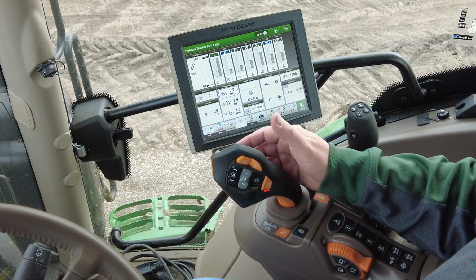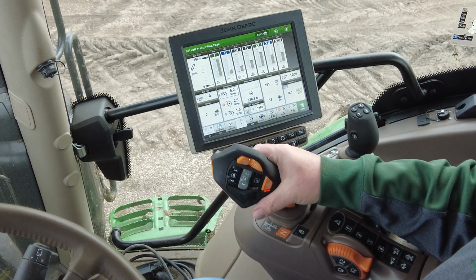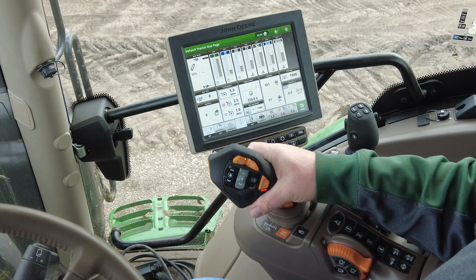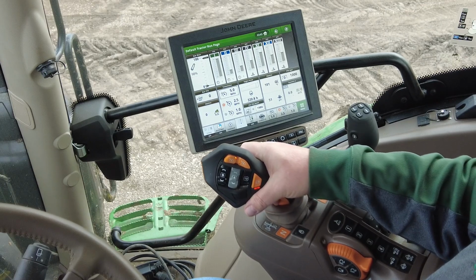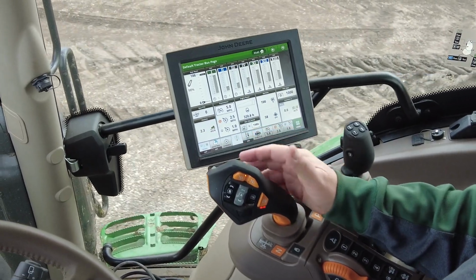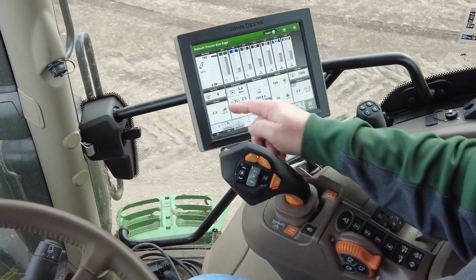Anytime you want to engage a forward or reverse motion, you need to activate the switch on the back side, and in order to go forward, simply move the handle forward. And it will go to where you directed it to go.